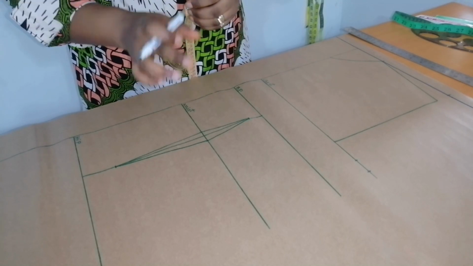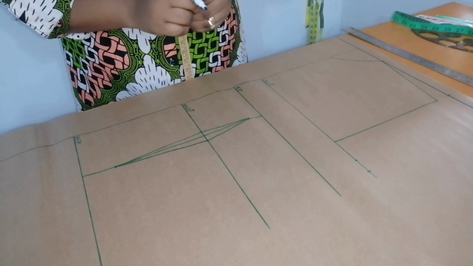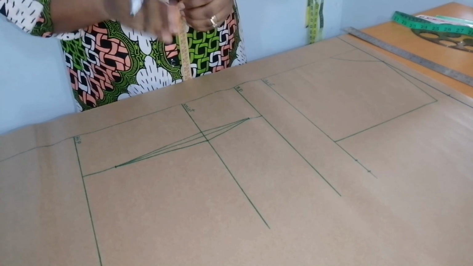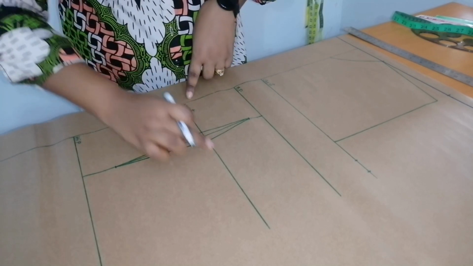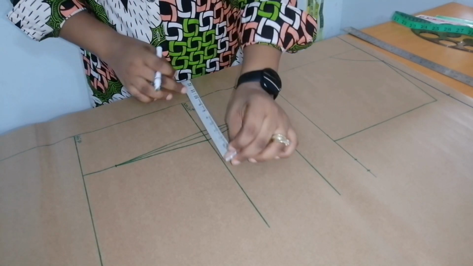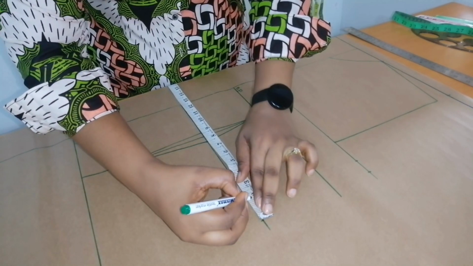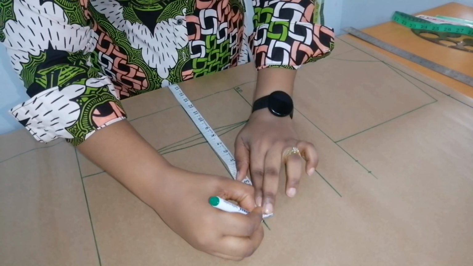I will also be needing 1 inch seam allowance to join the front and the back bodies together, which will be 12.5 inches. So at the waistline, I'm going to input 12.5 inches. 11.5 inches plus 1 inch seam allowance.